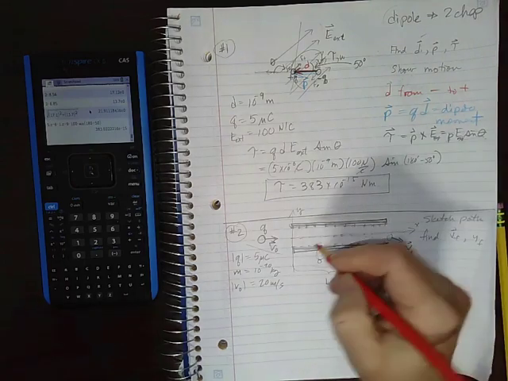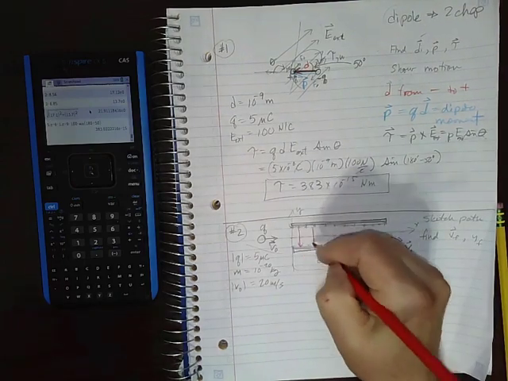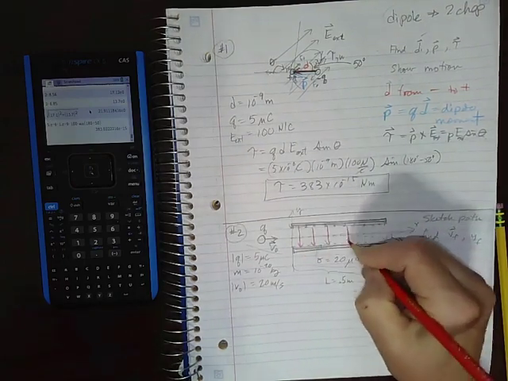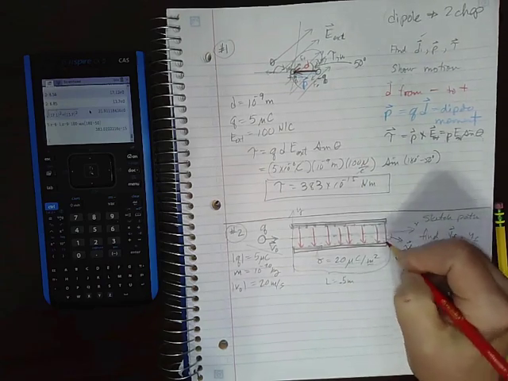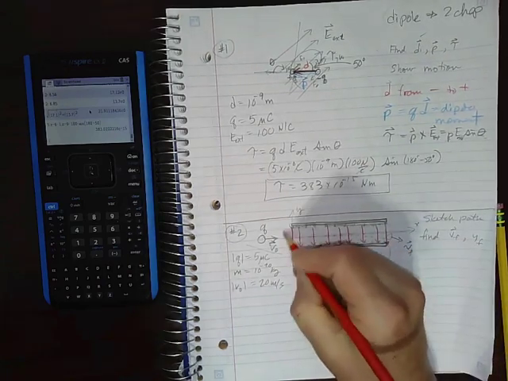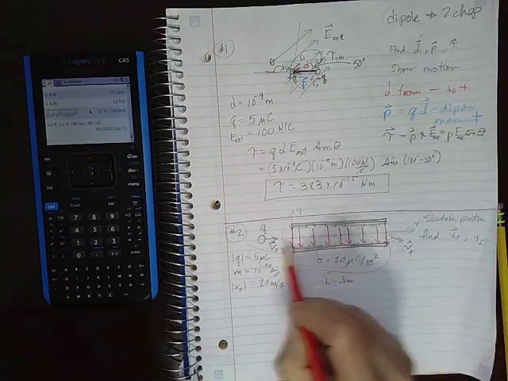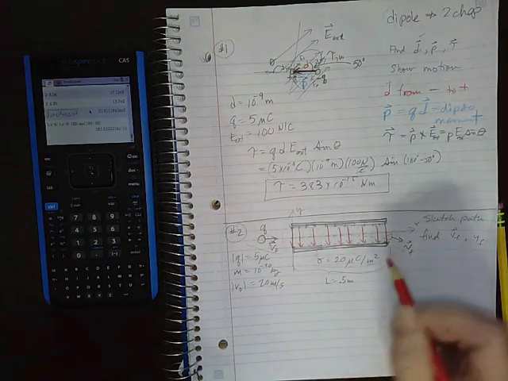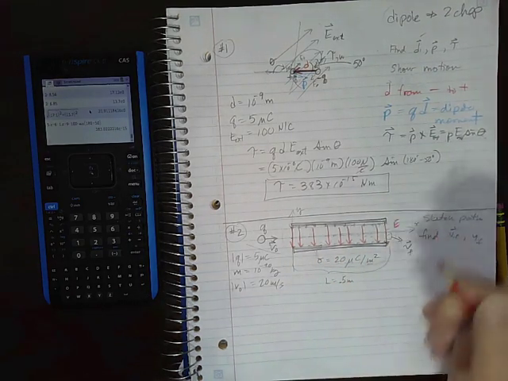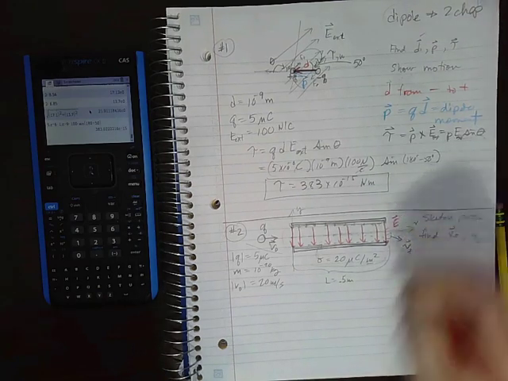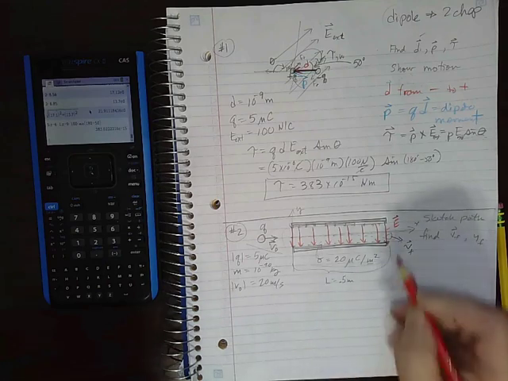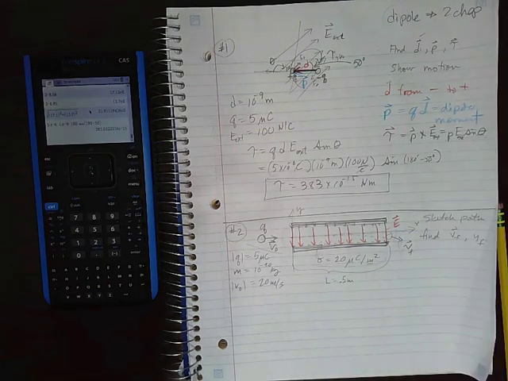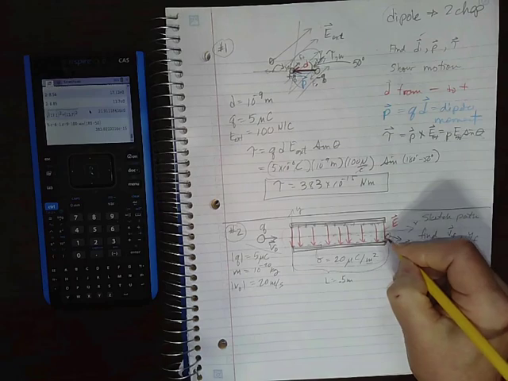Field always comes out of positives and goes to negatives. So this field, especially straight in between, and I'm not drawing it very uniform, but it should be uniform. On the edges it might bulge out a little bit, but we'll ignore the bulging effects. And so our E field inside here is going from positive to negative, so it's going down, right? And so say my particle is going to end up going downward in the field.